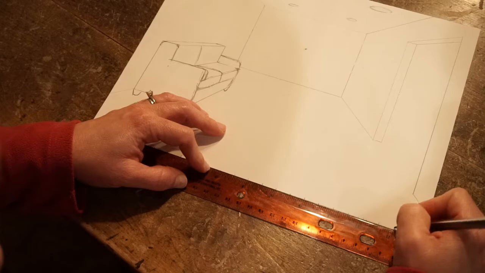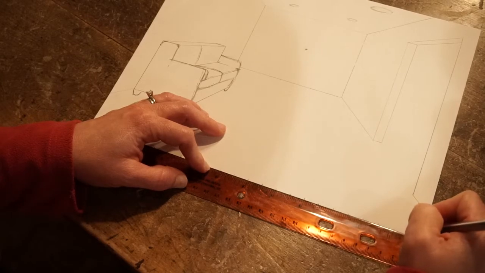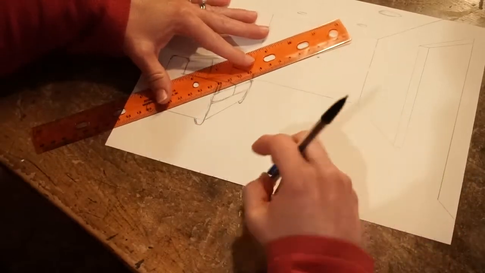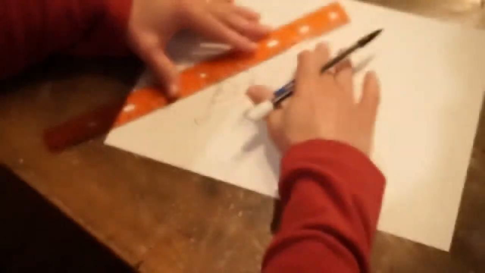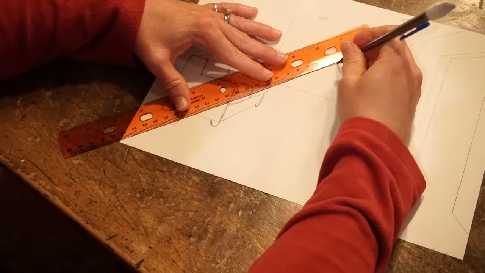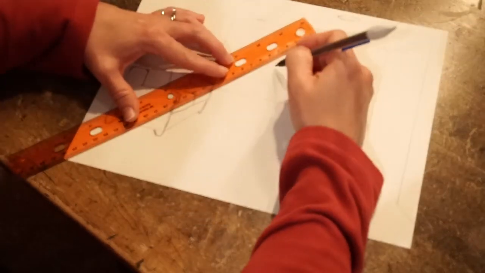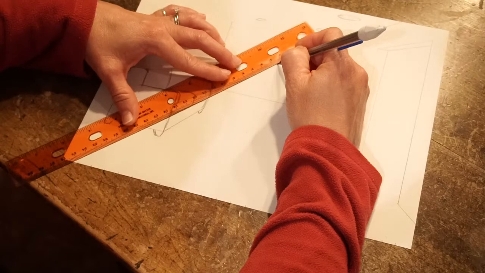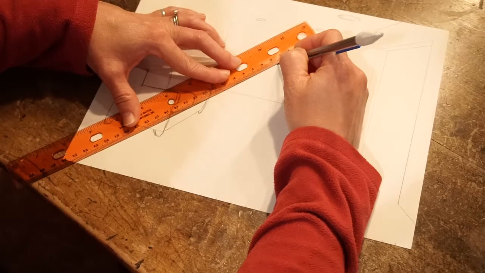This ruler is very hard to read in this lighting. It's lower light for this video, so I got pretty close. So now what I'm going to do is use this vanishing point like crazy. I am going to place my pencil along that vanishing point, and then I am going to rotate my ruler right along that vanishing point.